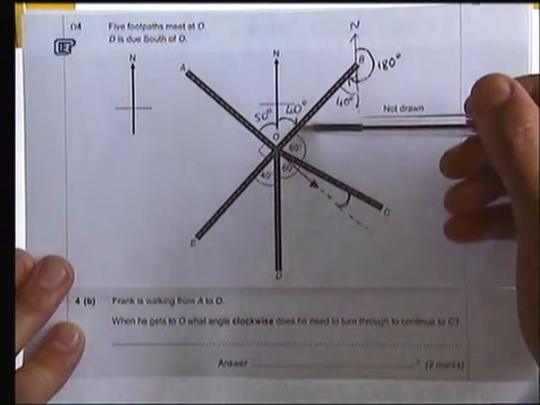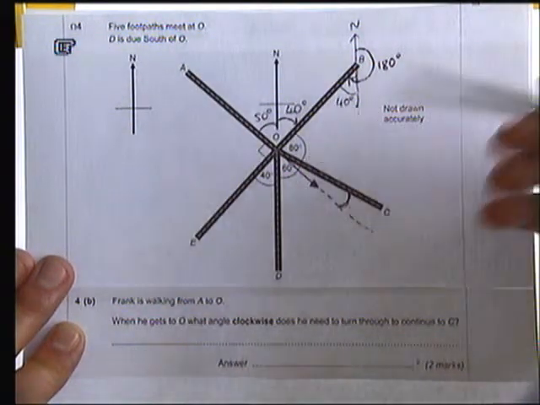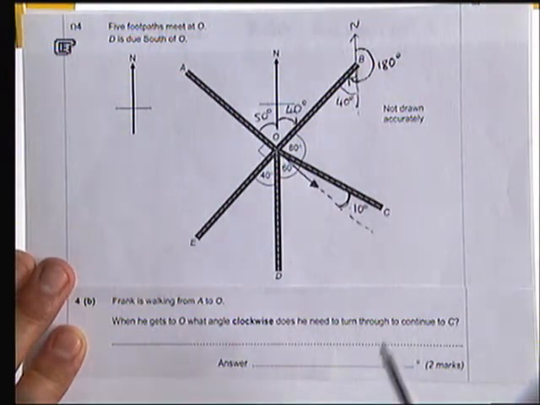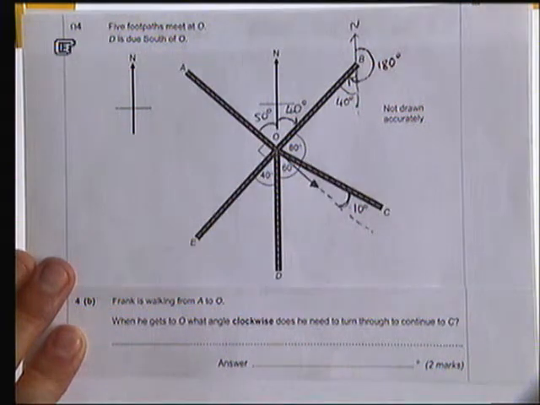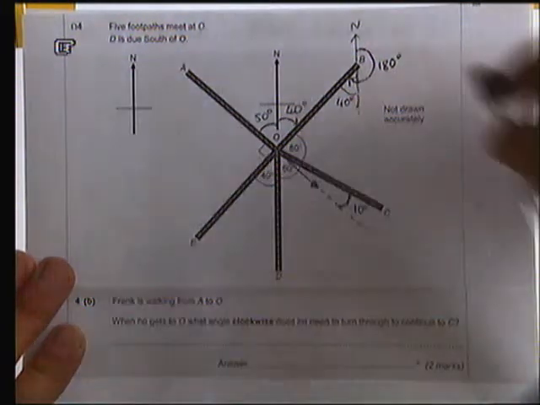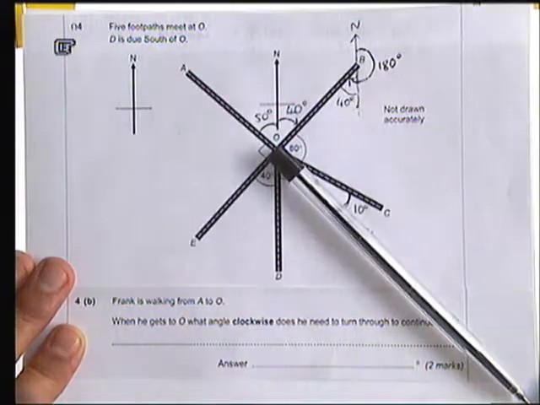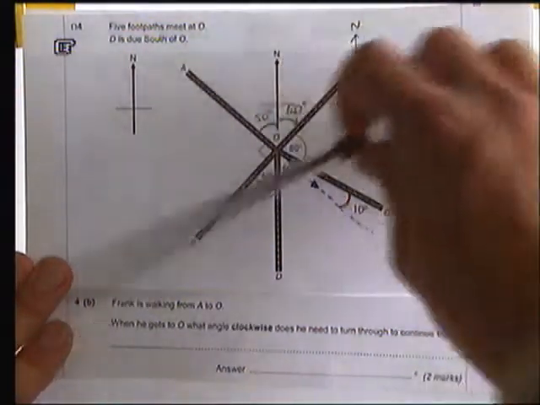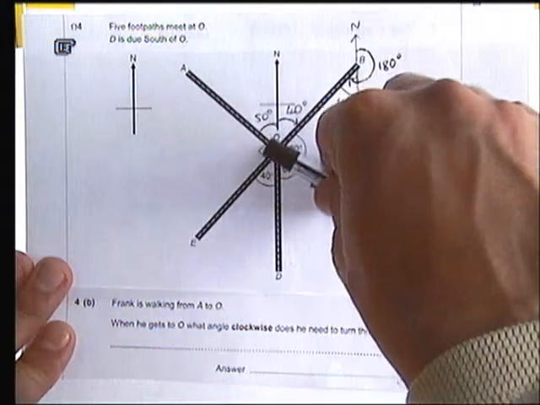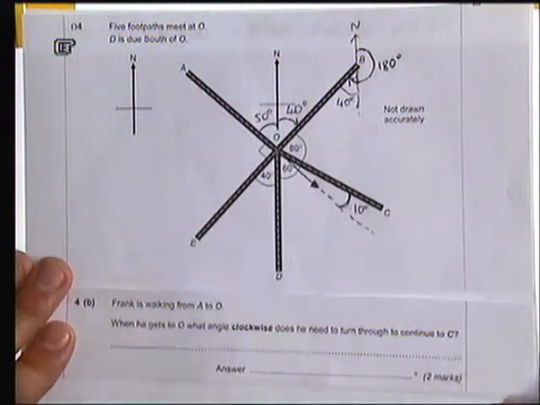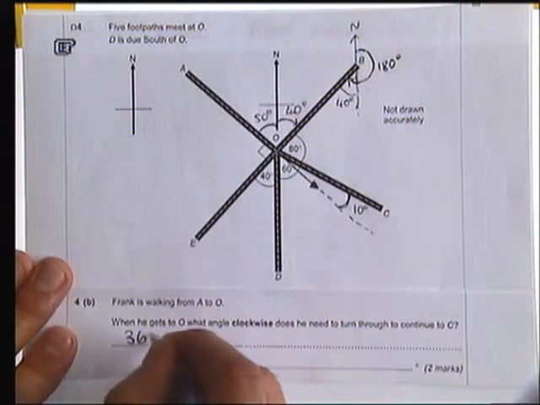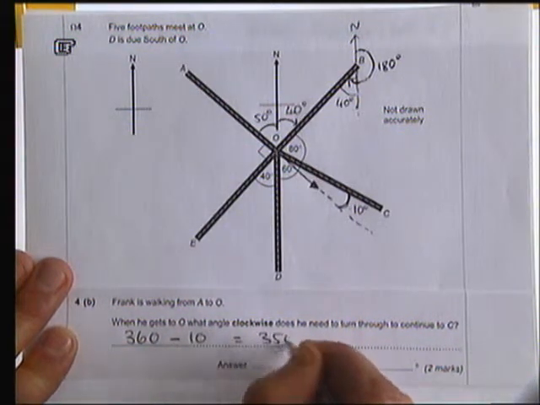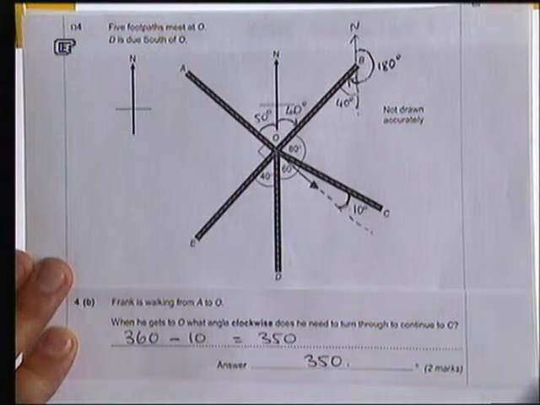Once you've worked out that that's 90 and 80, this one has got to be 10 degrees. So the total angle that Frank must turn from this position, facing down that way, all the way around to face towards C, is going to be 360, it's nearly a full circle, minus that 10 degrees. So 350 degrees.